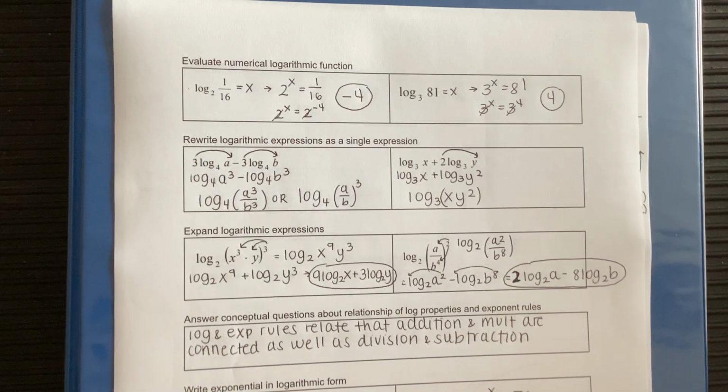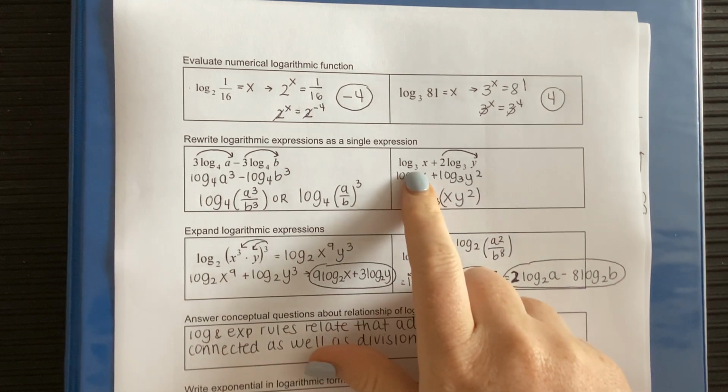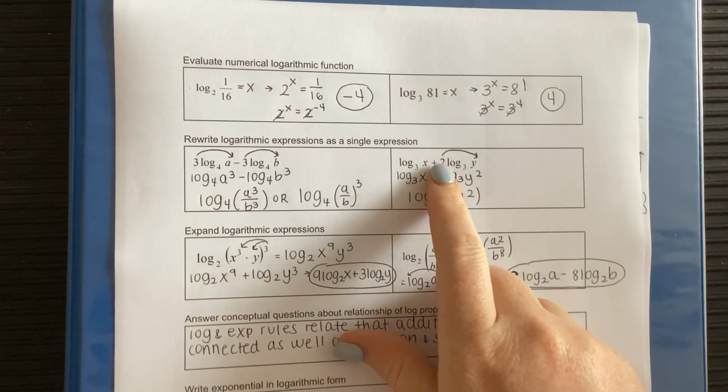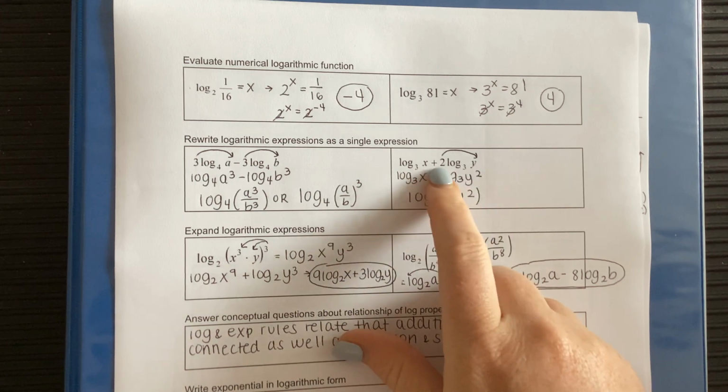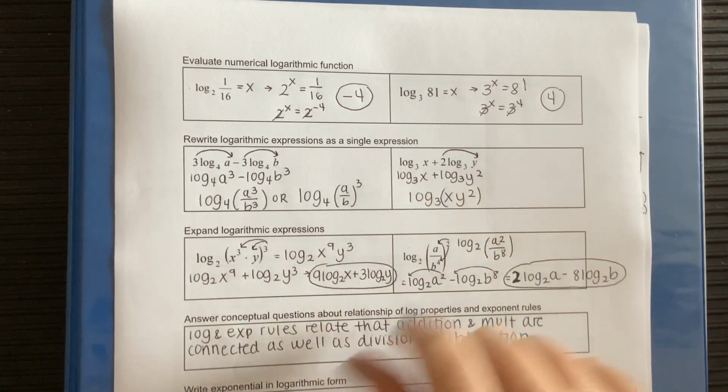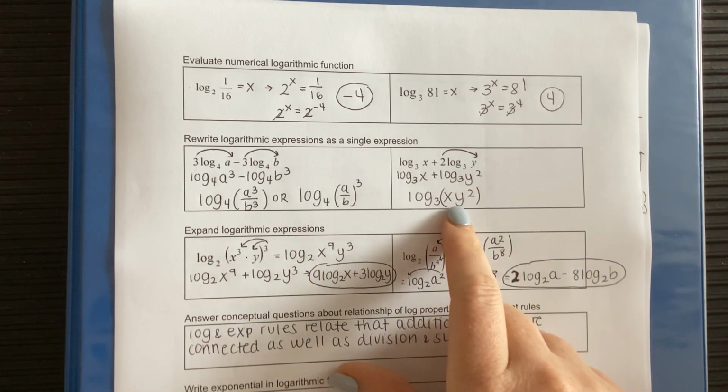If you look at this next one, log base 3 of x, that's already simplified. This 2 moves up to become an exponent. Addition, you think multiplication. So this becomes log base 3 of xy squared.